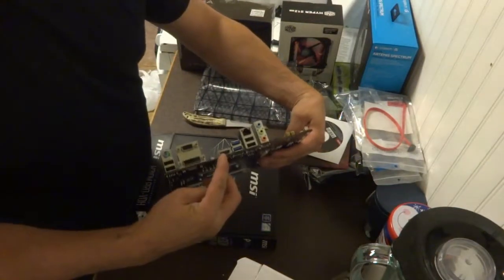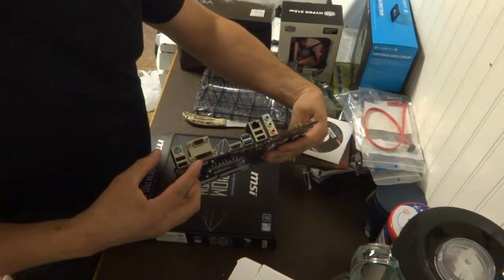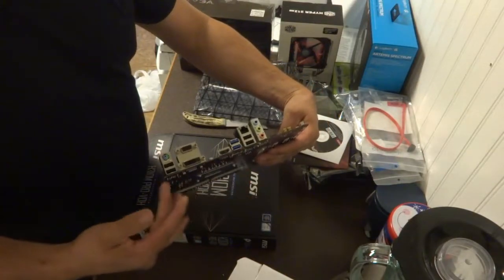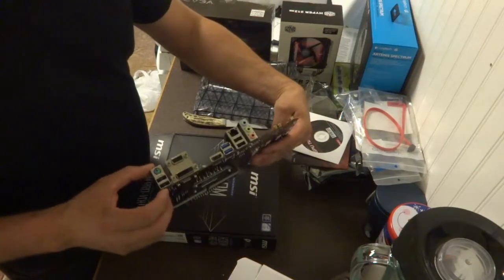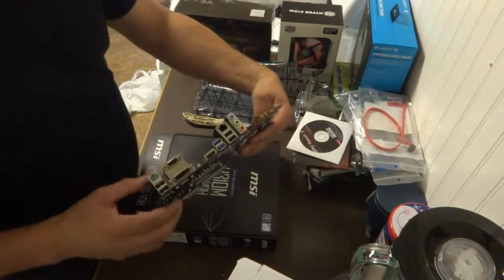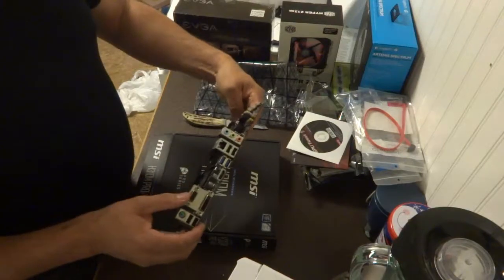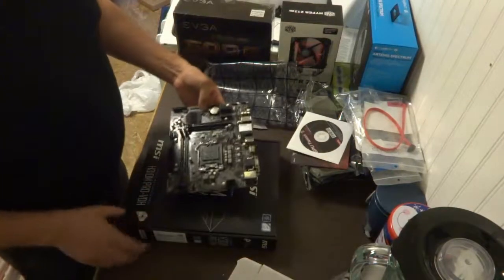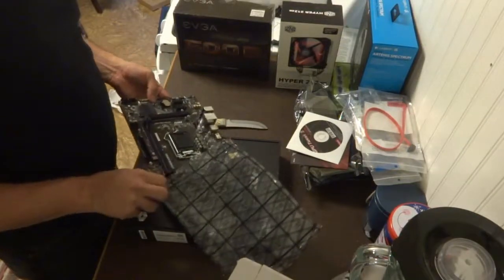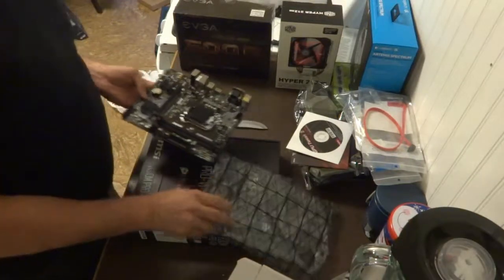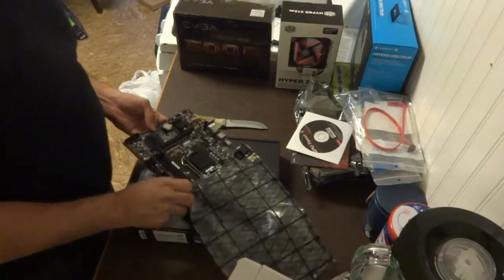So I do have another HDMI here for the internal, another DVI, a lot of USB, and old school VGA. SVGA, if you guys know what that is. Not many people do, because you guys mostly weren't even born when that was out.